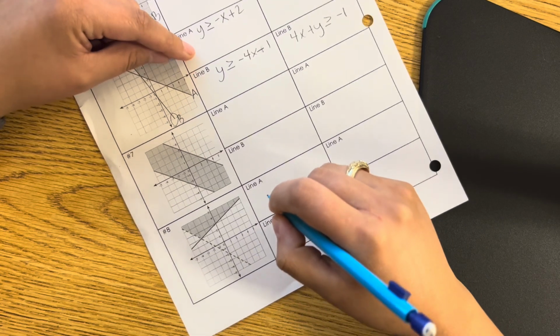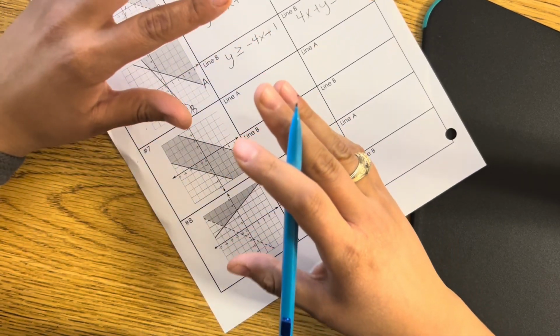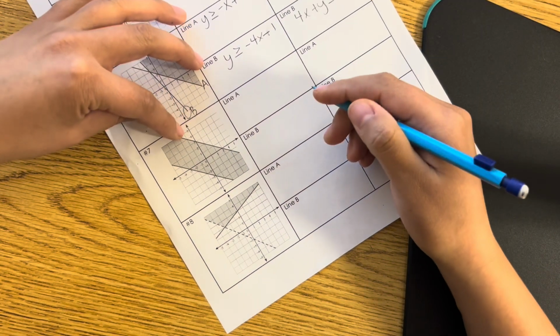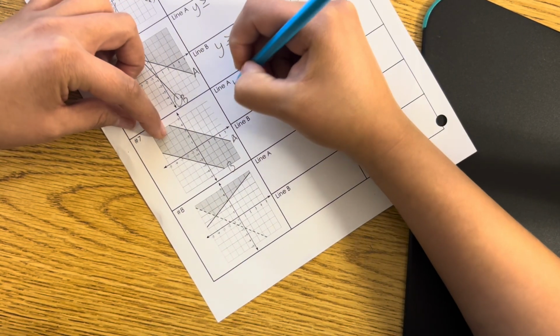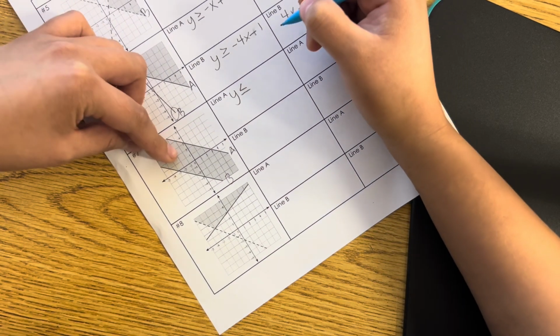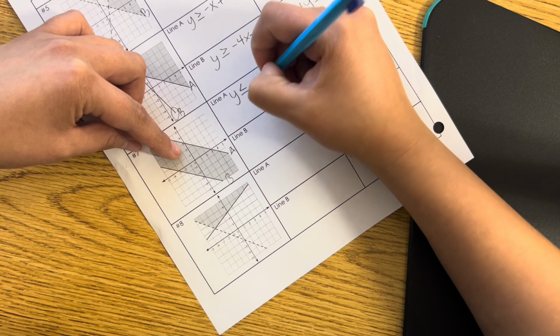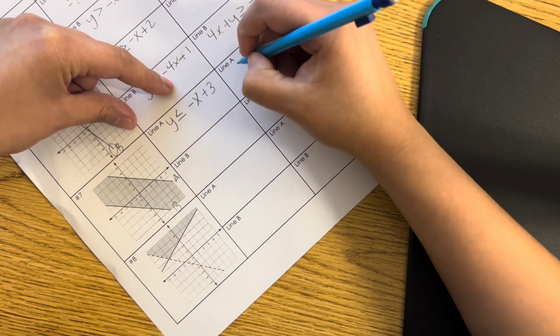If I look at number 7, I already know off the bat that my inequalities are parallel, but that only specifies that the slopes are the same. If I still convert both of them, line A, it has a solid line shaded below, so less than or equal to. It has a slope of negative 1x and a y-intercept of positive 3. To convert it to standard form, all I would need to do is add x.